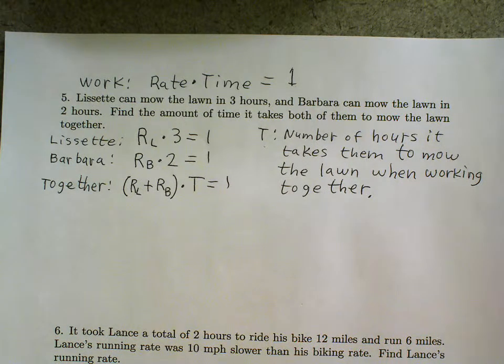All right, so now we proceed to the next step. So what we do next is similar to what we've been doing on the other problems.